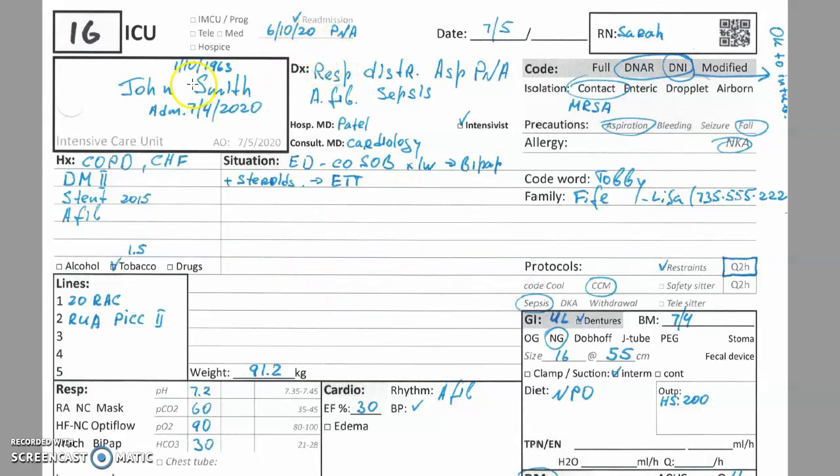So the patient looks like John Smith, admitted on 7/4. This is his date of birth. For respiratory distress, aspiration pneumonia, atrial fibrillation, and sepsis. It looks like we have a readmission; he has been in the hospital for the same in the last months. We have Dr. Patel here. We have cardiology consulting, probably because of AFib, and an intensivist involved in the care.